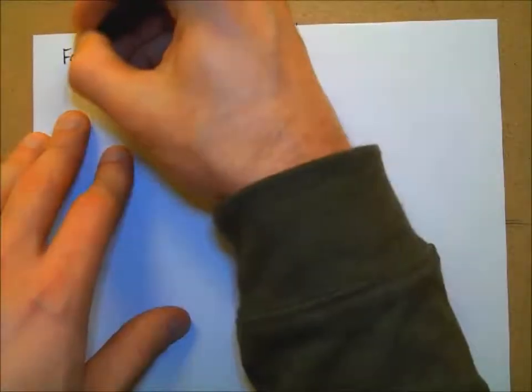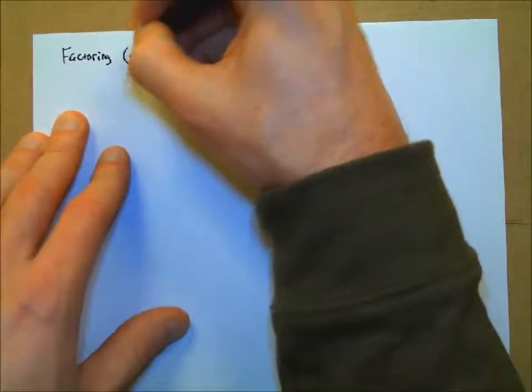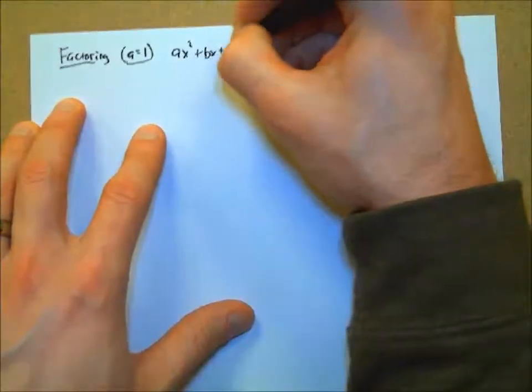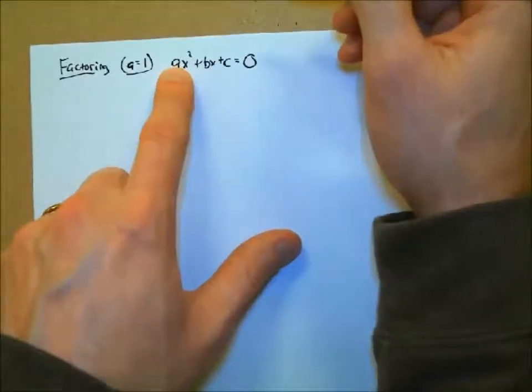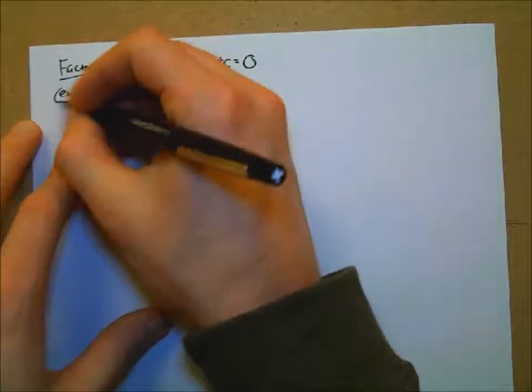So, we'll start with the easy ones, when a equals 1, and we'll talk about the more challenging ones. When I say a equals 1, that's the lead coefficient here. When the lead coefficient is just 1 x squared and then plus bx plus c. All right, so we'll start just with an example to kind of see how this works.